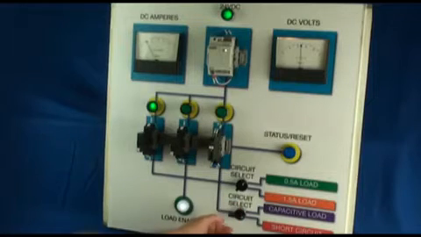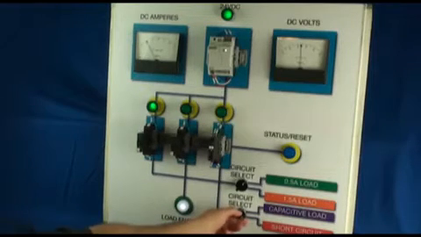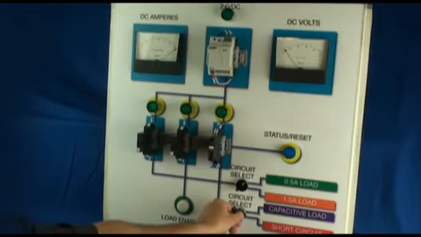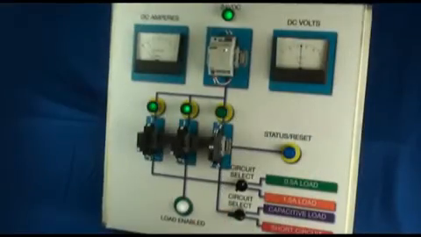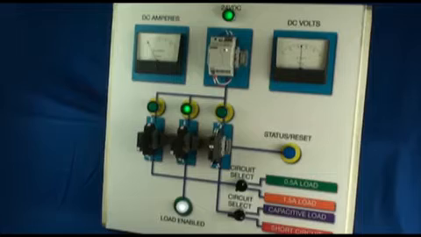We will now apply the short circuit condition to breaker 1. As you will notice, the power supply goes into shutdown mode and the amperage ramps up above 3 amps, and the breaker trips. We'll now apply the same conditions to breaker 2.